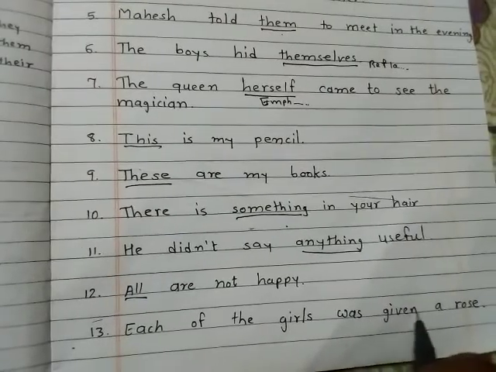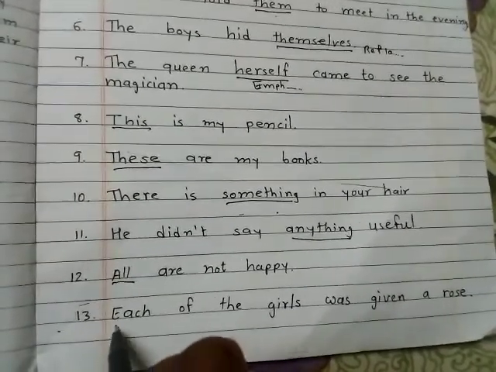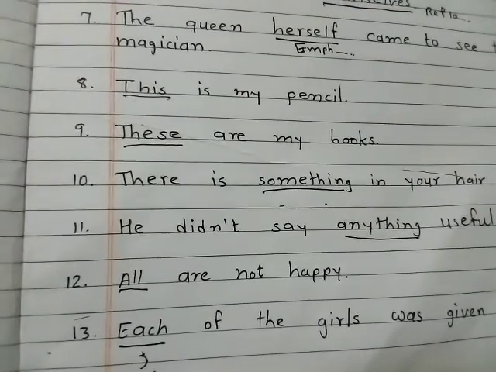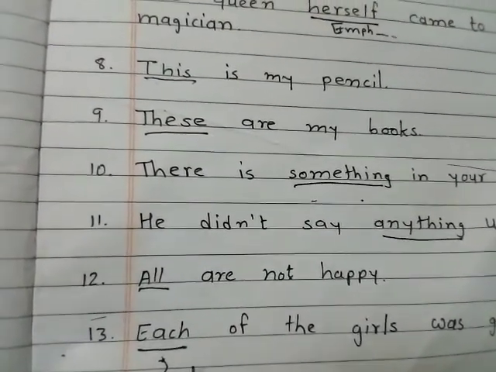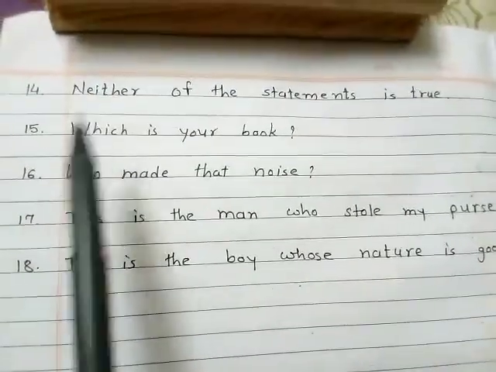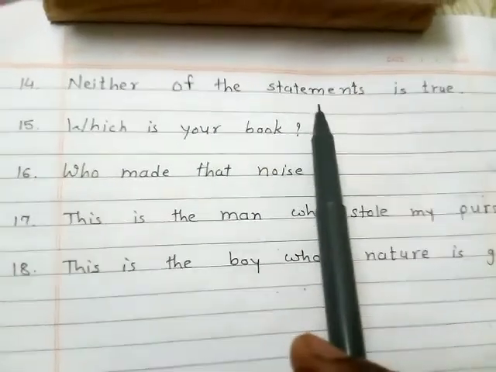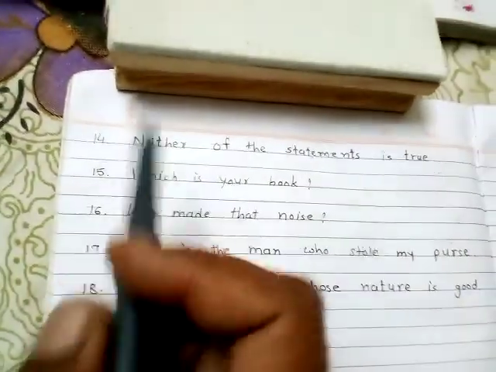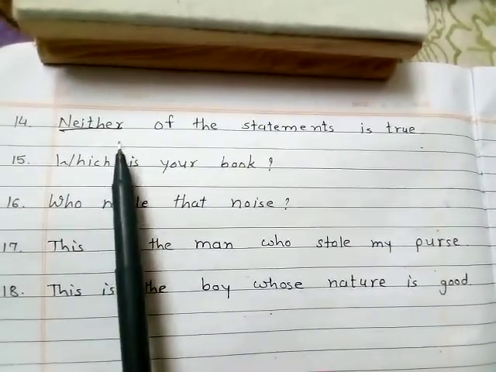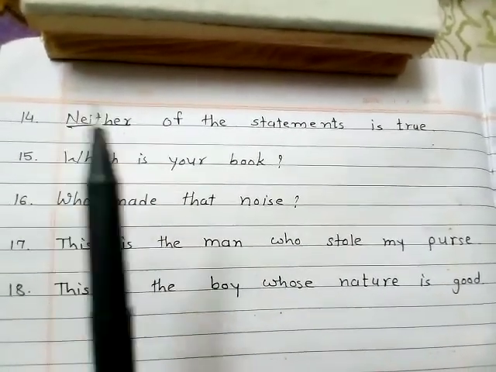Each of the girls was given a rose. Here which is a pronoun? Each. Each of the girls was given a rose. And which kind of pronoun is it? Each is a distributive pronoun. It refers to a number or person or things one at a time. So it is called distributive pronoun. Next sentence, neither of the statements is true. Again there is a distributive pronoun. Which is the distributive pronoun? Neither. Underline the word neither. Neither is a distributive pronoun. It refers to a number or person or thing one at a time.